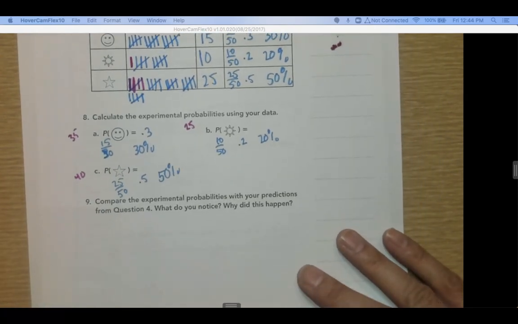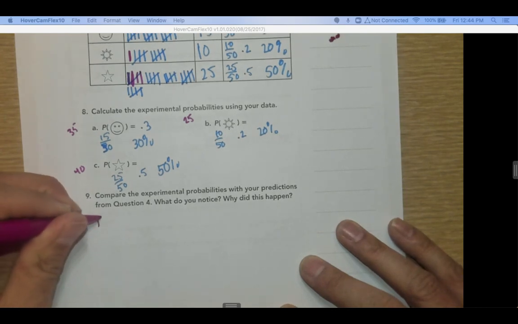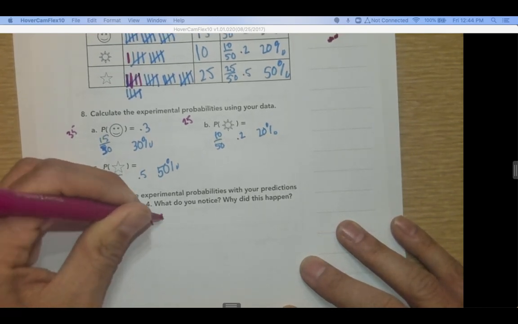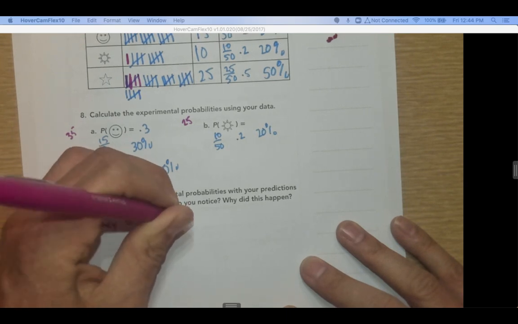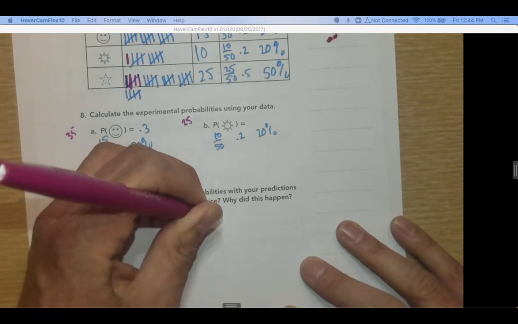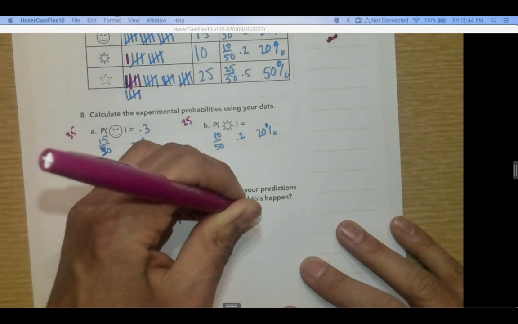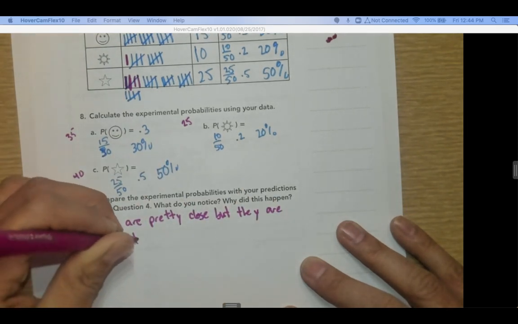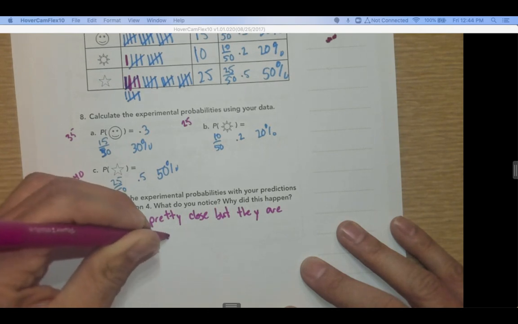So I would say they are pretty close, but they are not the same. Wah, wah, wah.